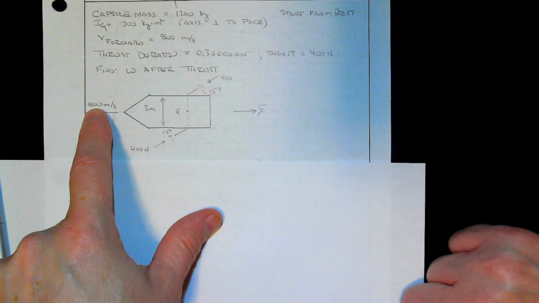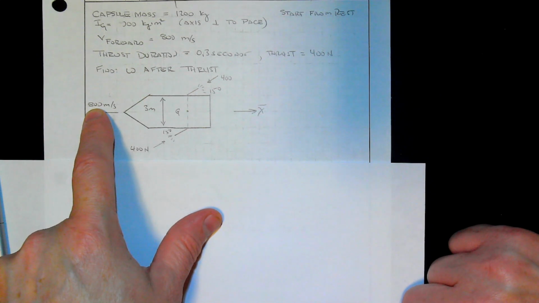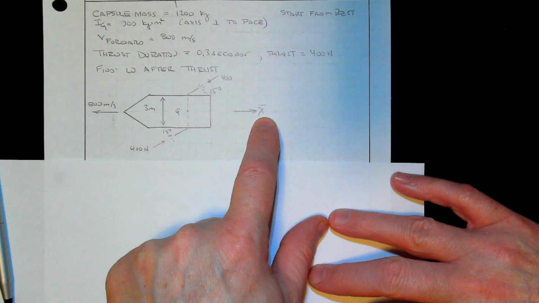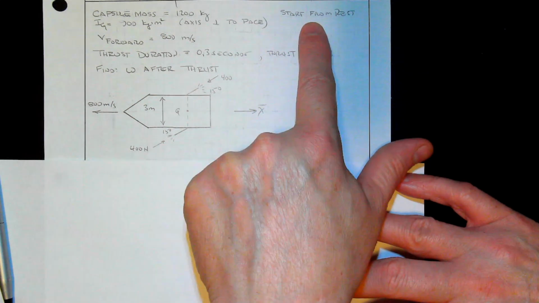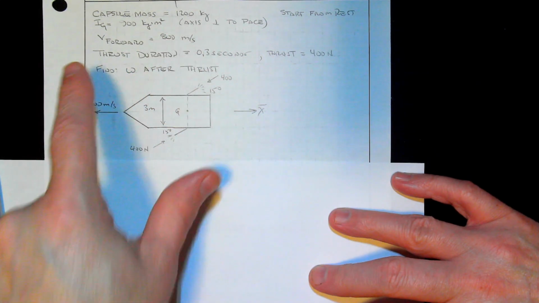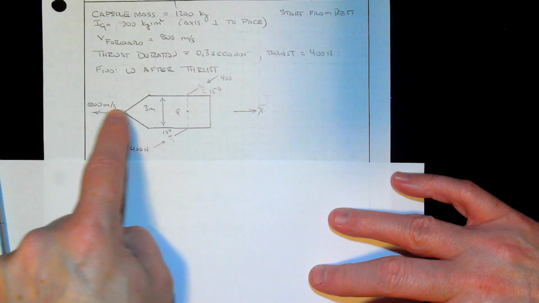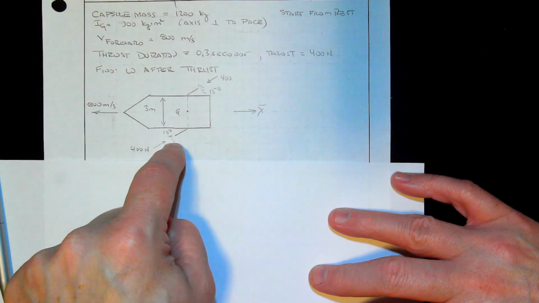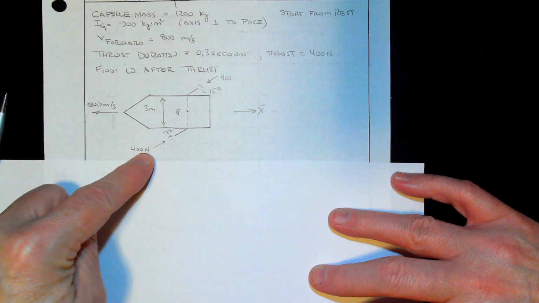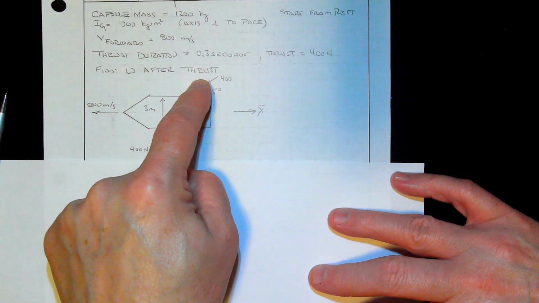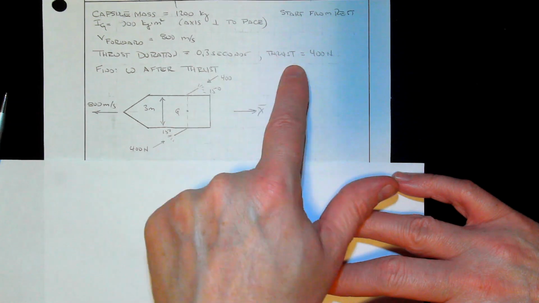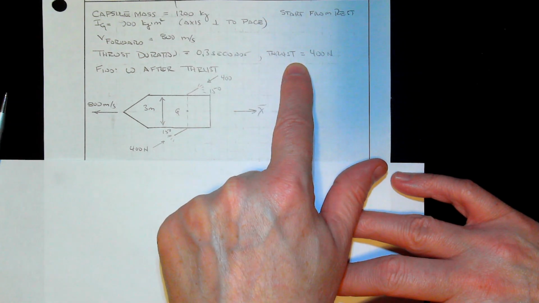It's going this direction at 800 meters per second. All right, though we know we're taking x the other way. Starting from rest. And here's this capsule going along, and they're going to fire these thrusters here. The fire goes this way, but the force goes the other way, right? We have a thrust duration of 0.3 seconds, and during that 0.3 seconds, the thrust is 400 newtons.